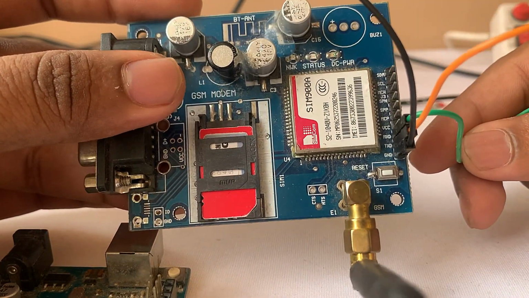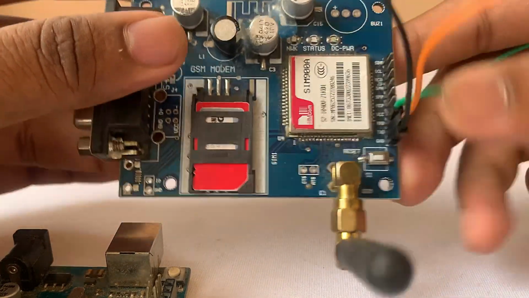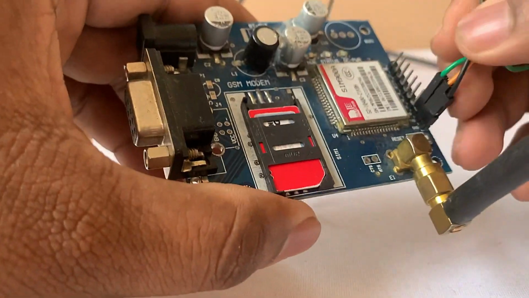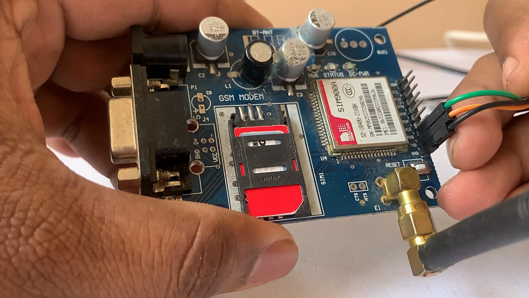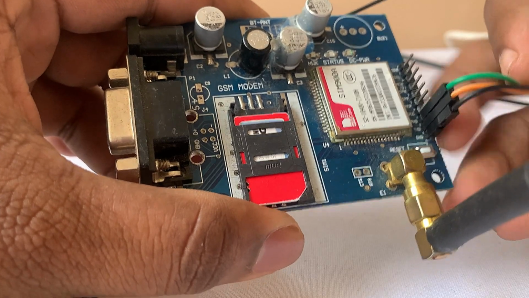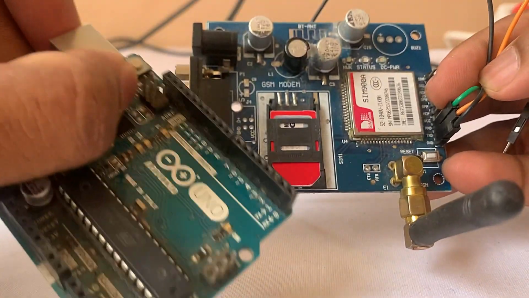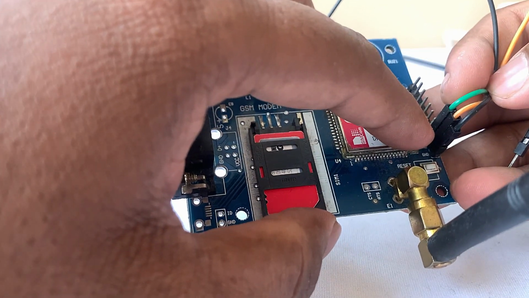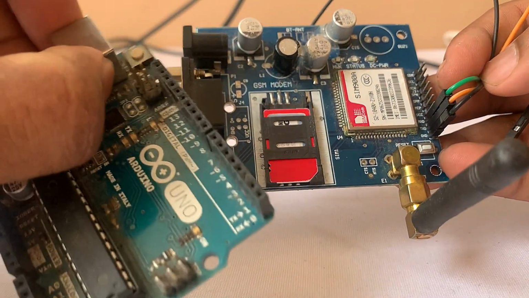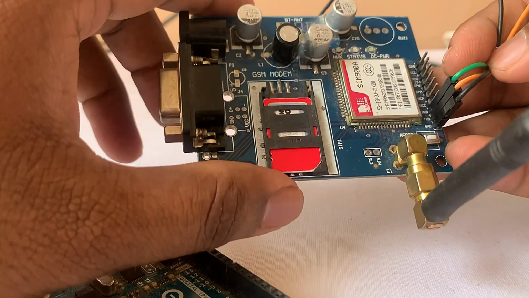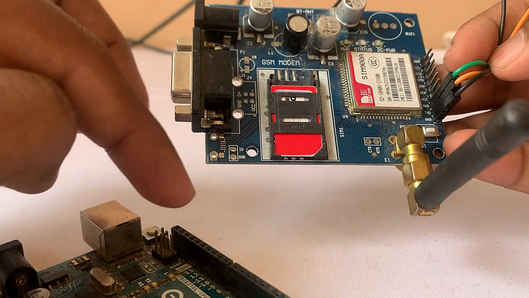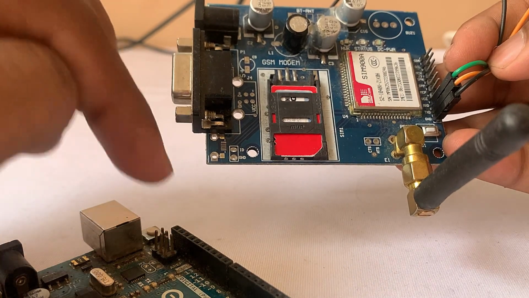Regarding the ground of the SIM900A module, I'm just going to connect it to the ground of this Arduino UNO, and TX of this UART line of the SIM900A module will be connected to RX of the Arduino UNO development board, and RX of the SIM900A module will be connected to TX of the Arduino UNO development board.